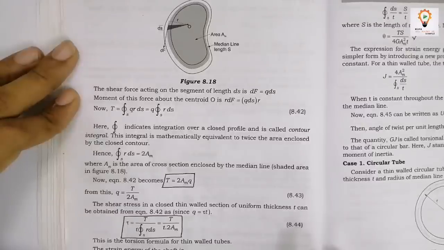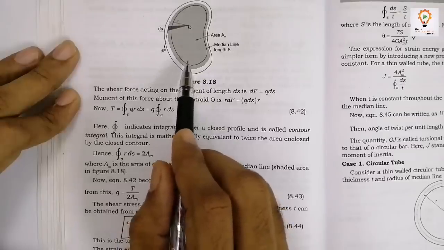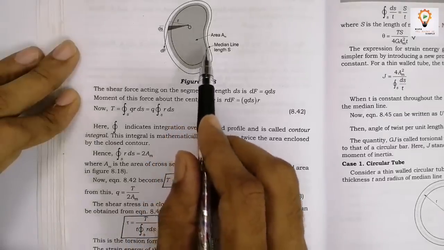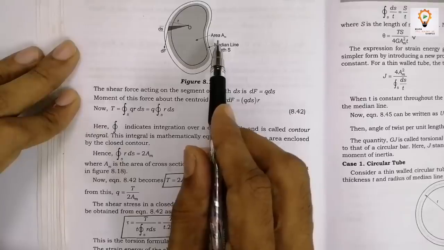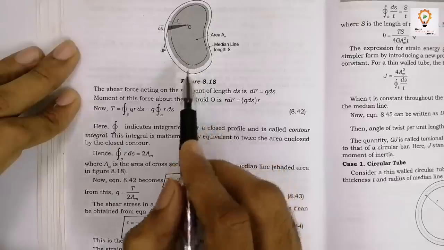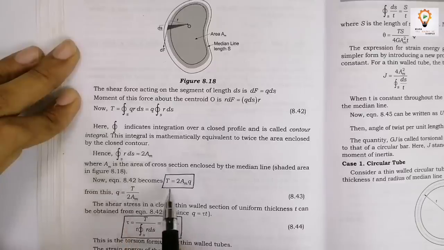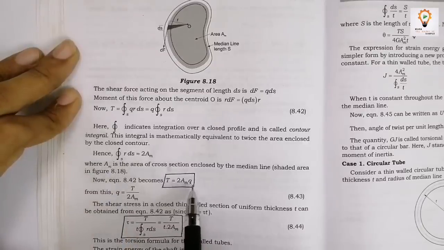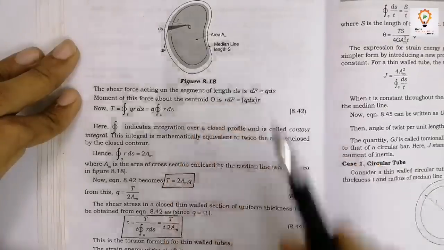Now after explaining what is shear flow, you have to draw the cross section of the thin-walled tube as shown in the figure with the median line represented, and you have to show the A_m area, that is the mean area, and mark the parameters. Afterwards you have to derive the expression for capital T. So T is equal to 2qA, or 2qA_m to be very specific. A_m is called the area enclosed by the median line. You can see the area enclosed by the median line.